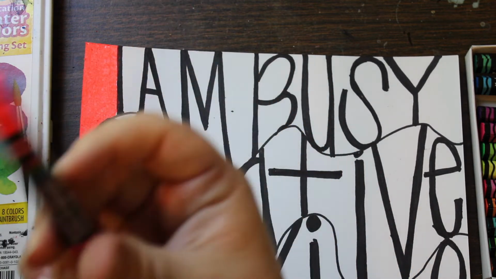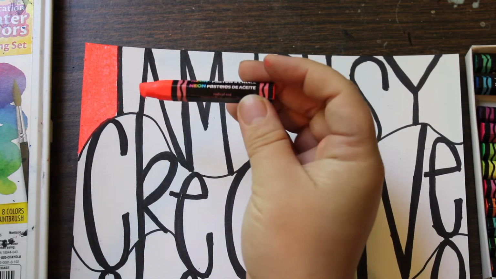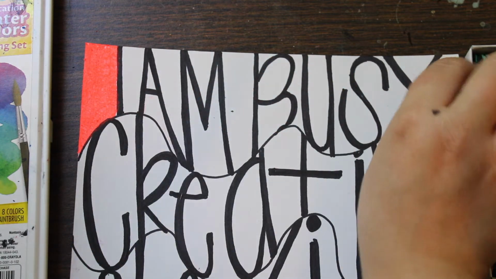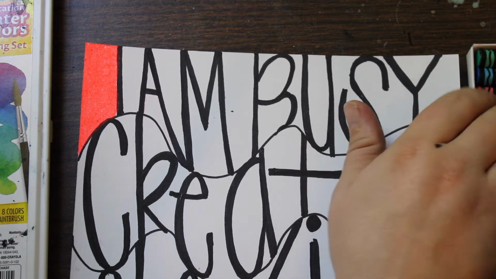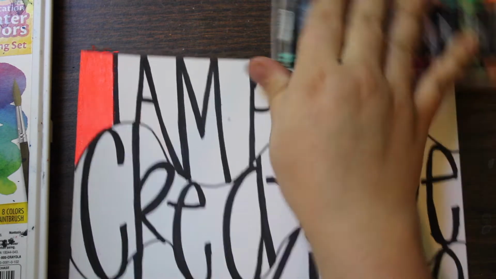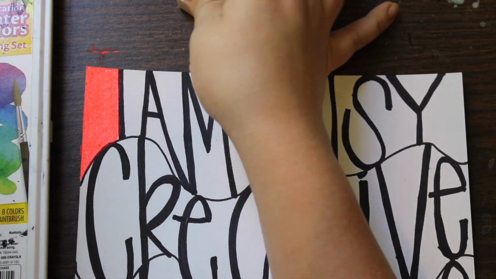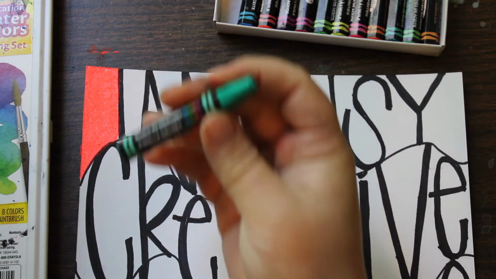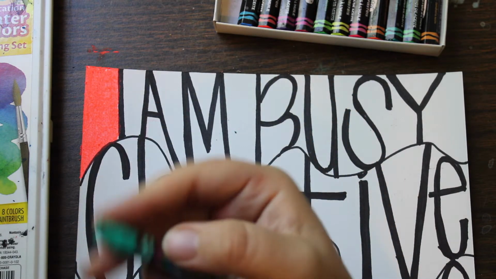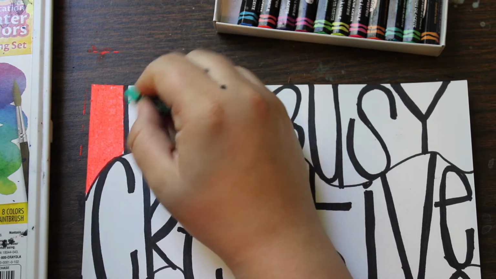So I used Radical Red first, so I'm not going to use that next. I'm definitely going to choose a different color. This teal color, this is called graphic green. And maybe my next one I don't color it all the way in.